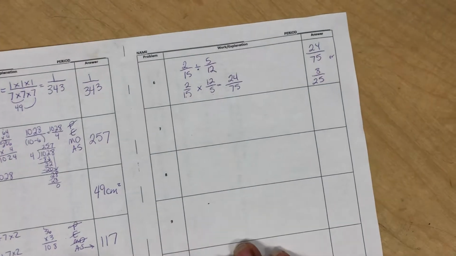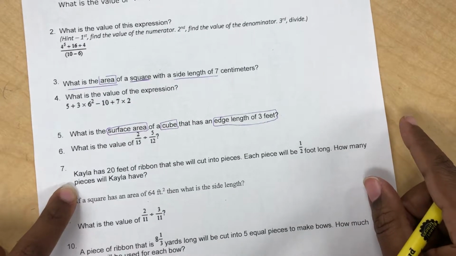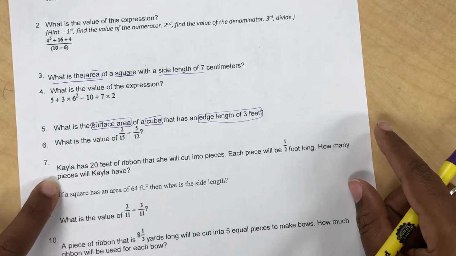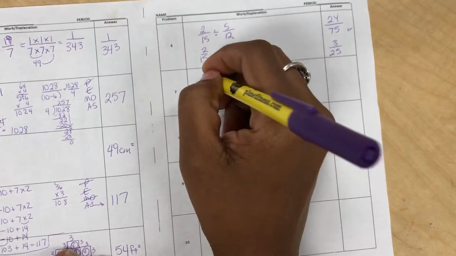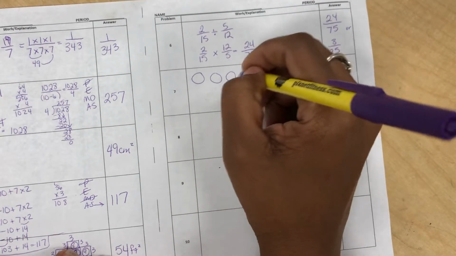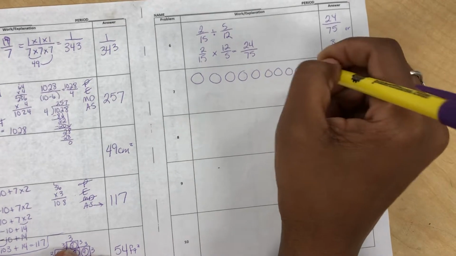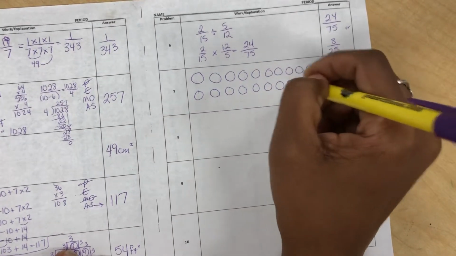All right, next is number 7. Kayla has 20 feet of ribbon that she will cut into pieces. Each piece will be a 1/2 foot long. How many pieces will Kayla have? So I know she's got 20 feet of ribbon, so I'm going to just show my 20. 1, 2, 3, 4, 5, 6, 7, 8, 9, 10, 11, 12, 13, 14, 15, 16, 17, 18, 19, 20.